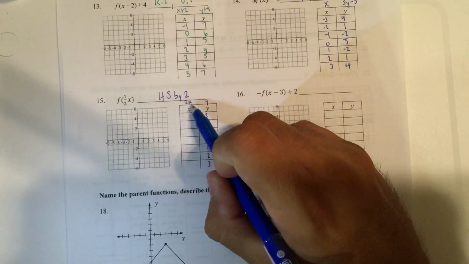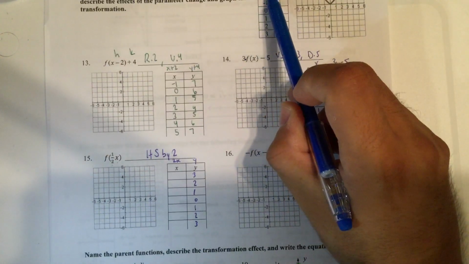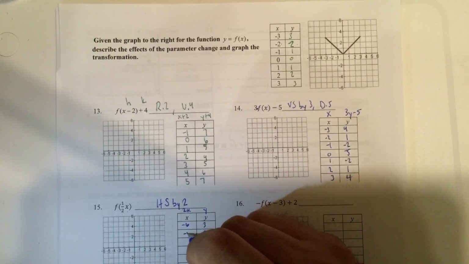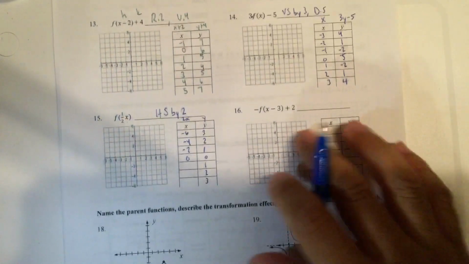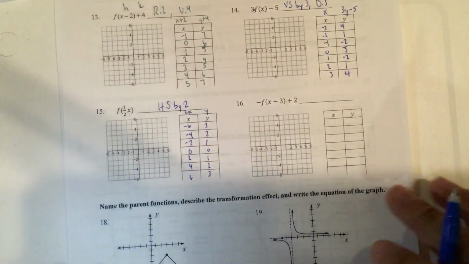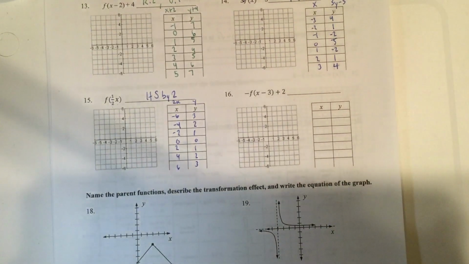Now for your x values, you're going to take them and multiply them by 2. So right here, 2 times negative 3, 2 times negative 2, 2 times negative 1, 2 times 0 is 0, and then back up: 2, 4, and 3 times 2 is 6. Alright, so there's my table.